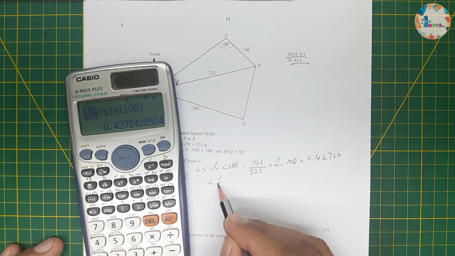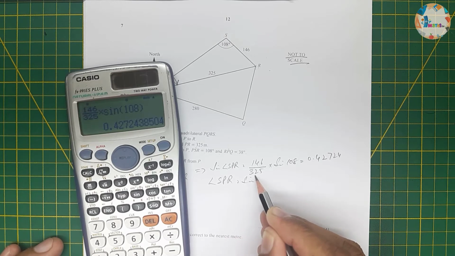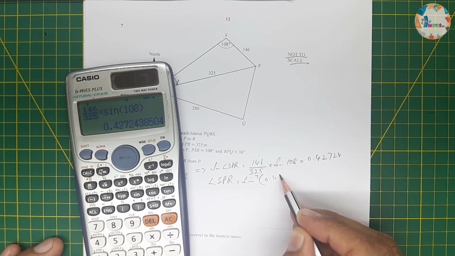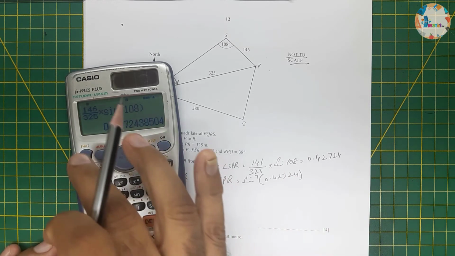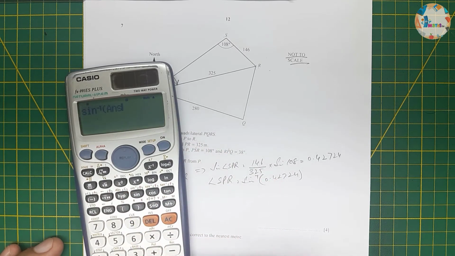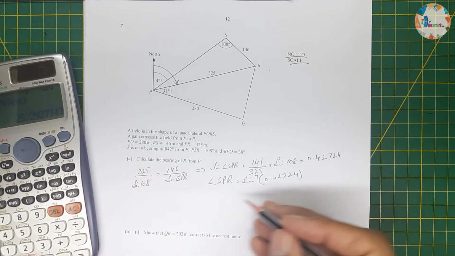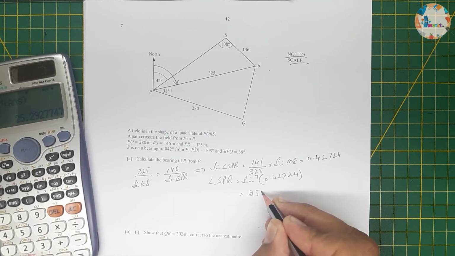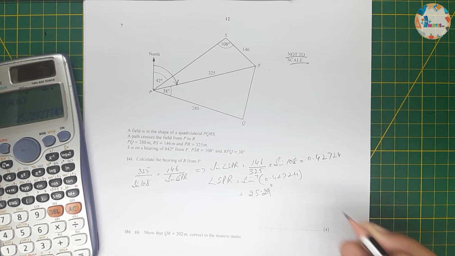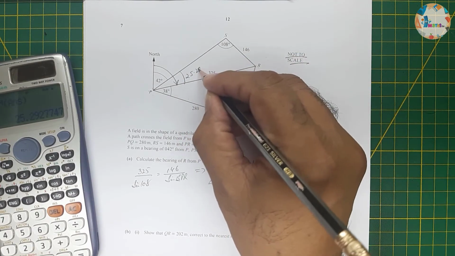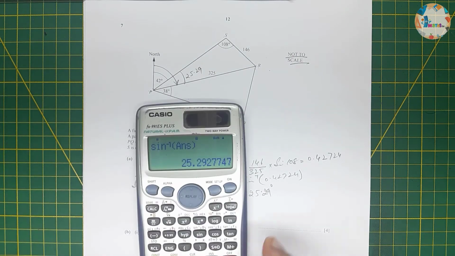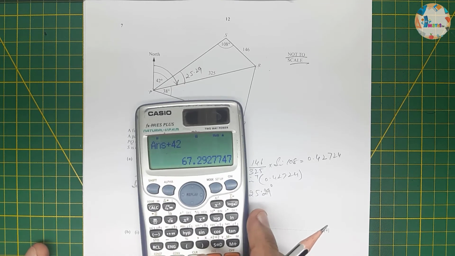So angle SPR will be equal to sine inverse of this number 0.42724. So I will be using sine inverse: shift, sine, answer, and this will give us 25.29 degrees. So this angle is 25.29. We will be adding 42 to this one, so plus 42 will give us 67.29.